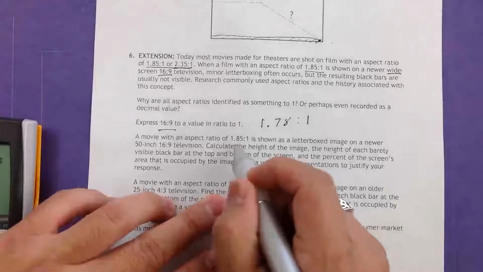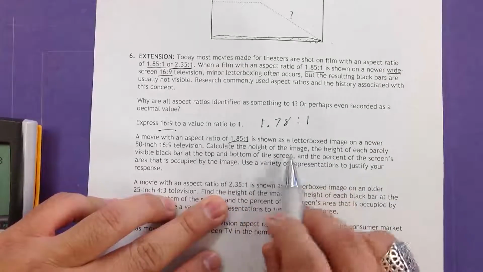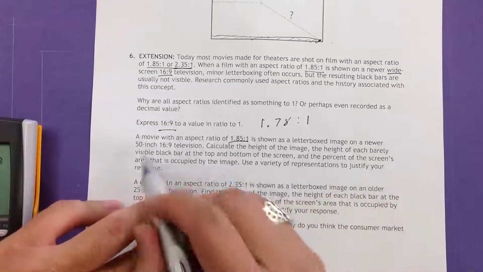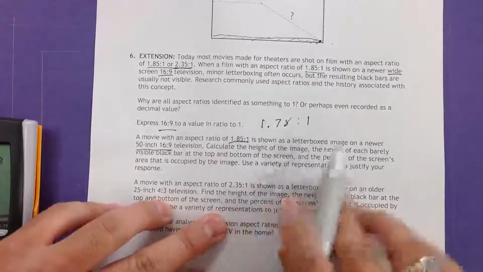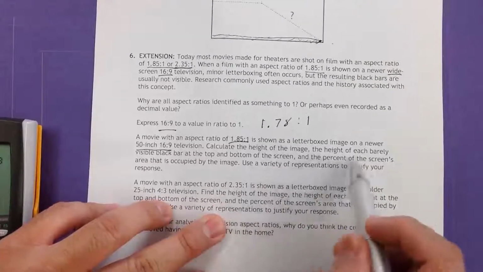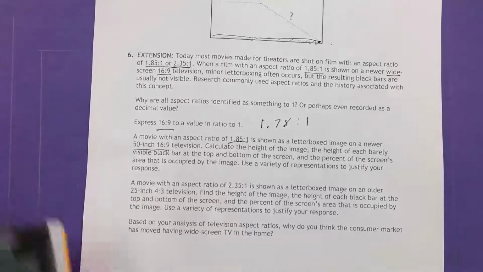A movie with an aspect ratio of 1.85 to 1 is shown on a letterbox image on a newer 50-inch 16:9 television. Calculate the height of the image, the height of the barely visible black bar at the top and bottom of the screen. So we're going to be doing a couple of things here.